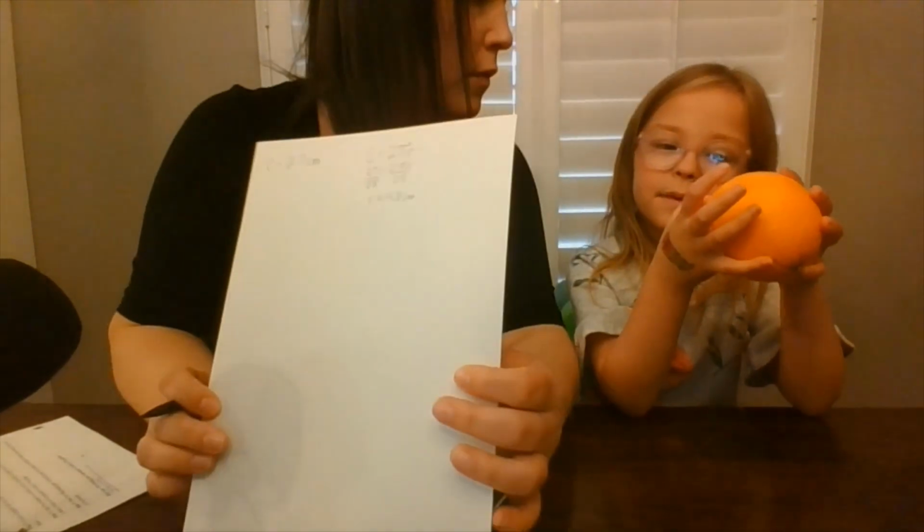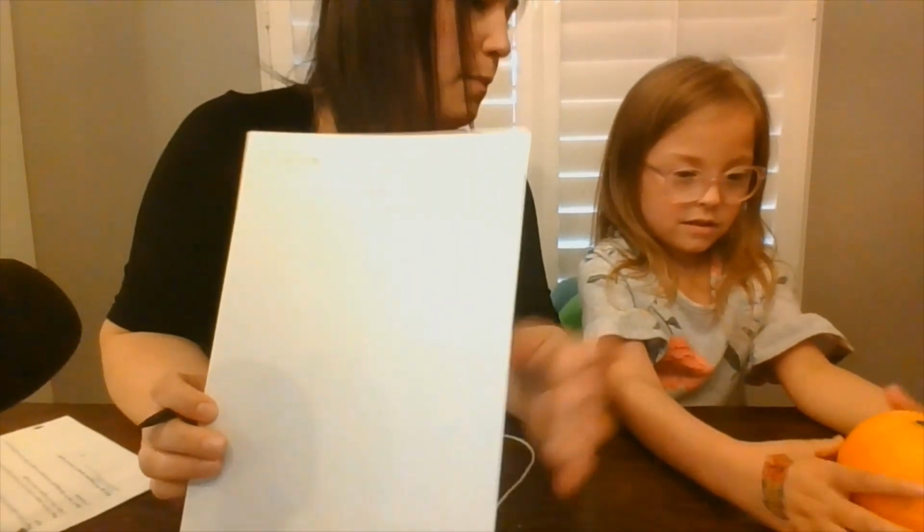I got the orange standing. I think that's its base. Well, the sphere doesn't really have a base. That orange sort of does, though.